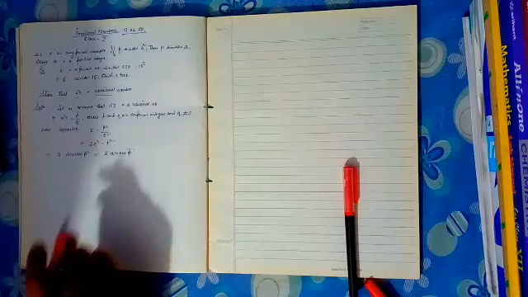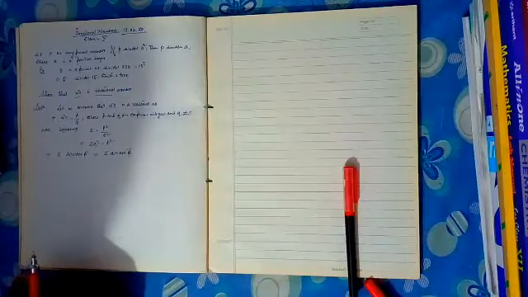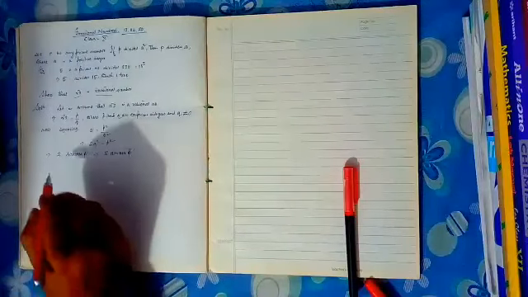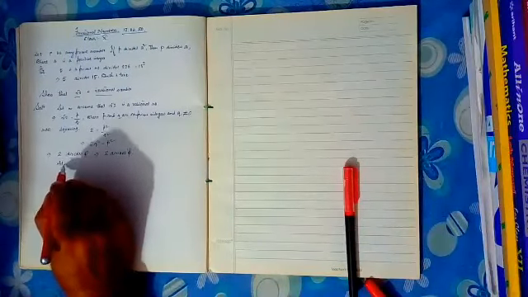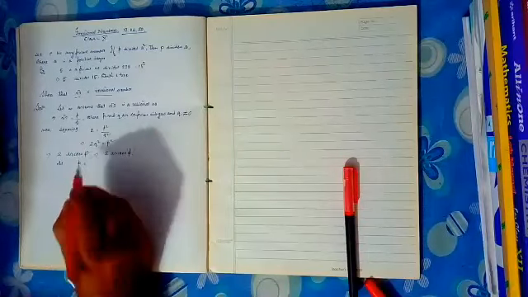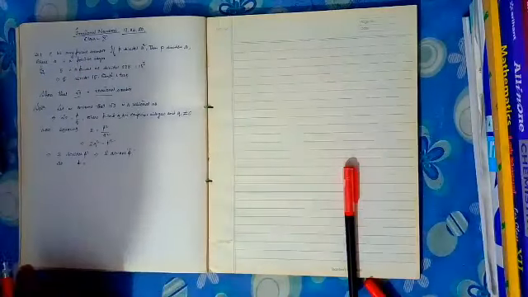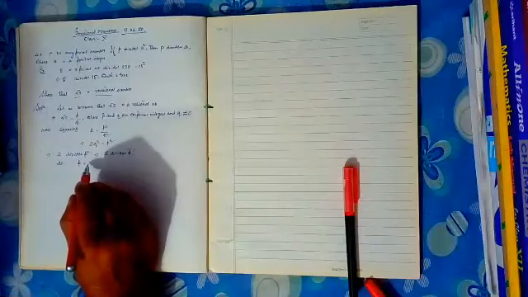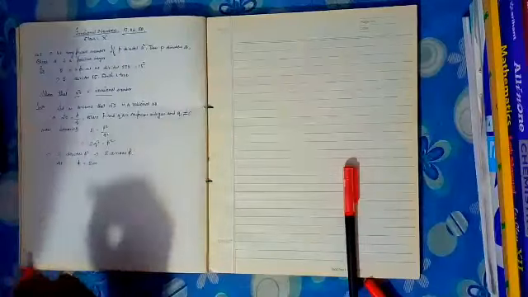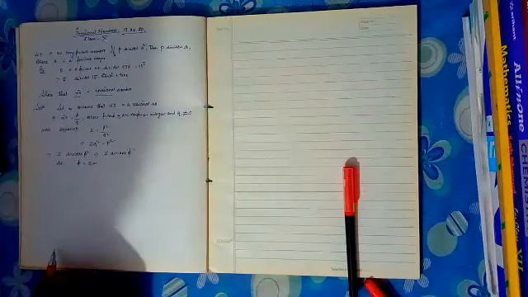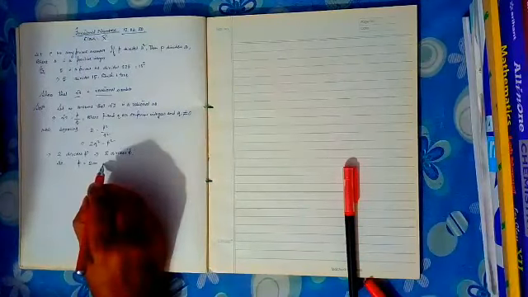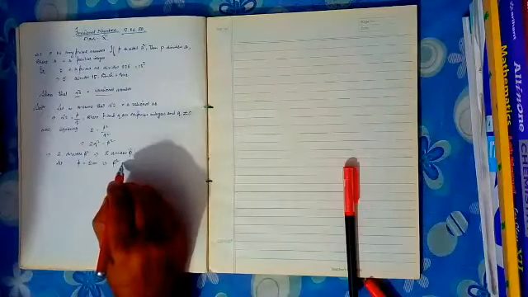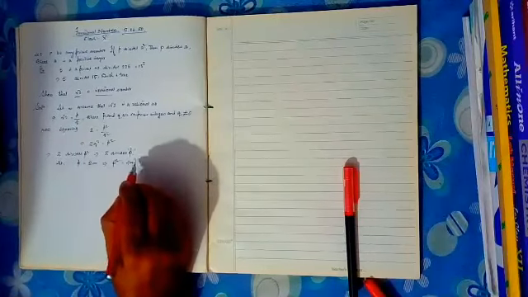Now, as 2 divides P, we can write, let whenever P is divided by 2, we get M. So P is equal to 2M, implies P square is equal to 4M square.